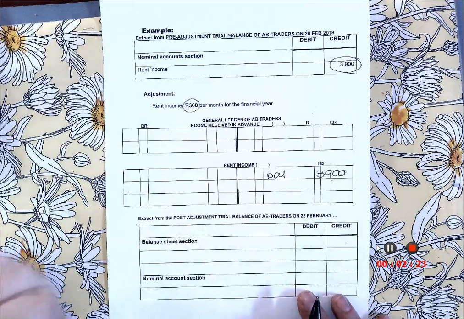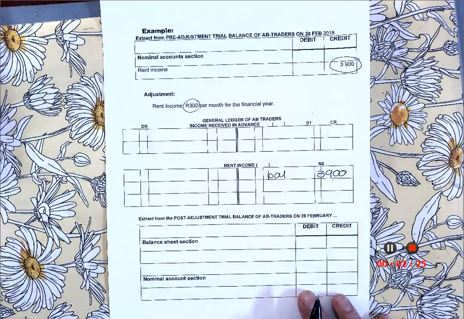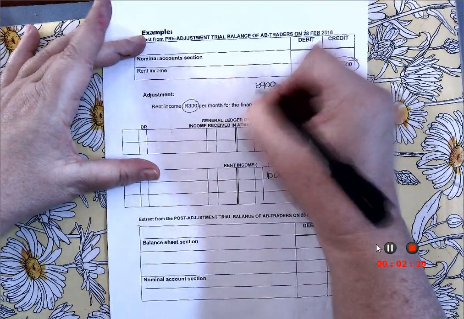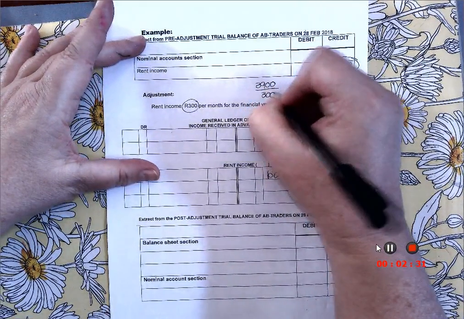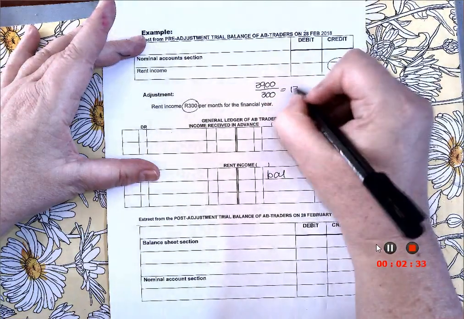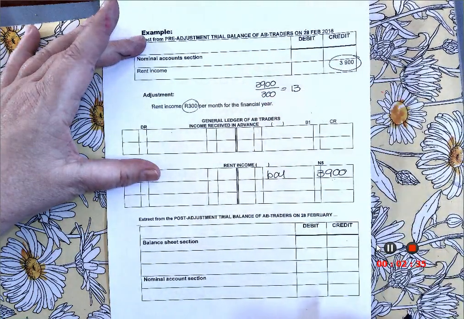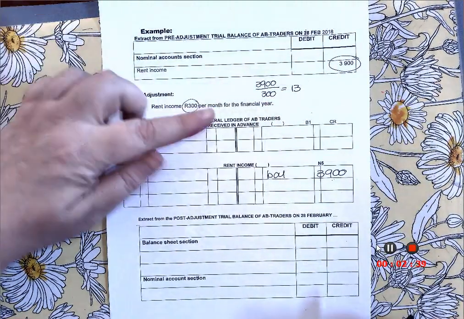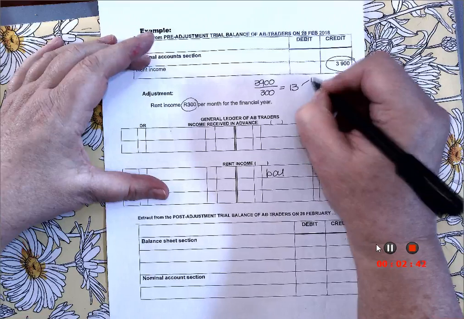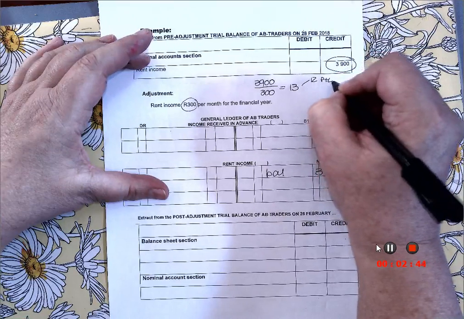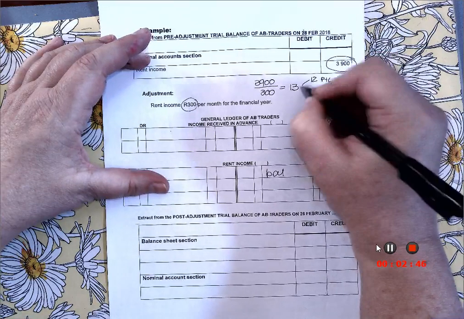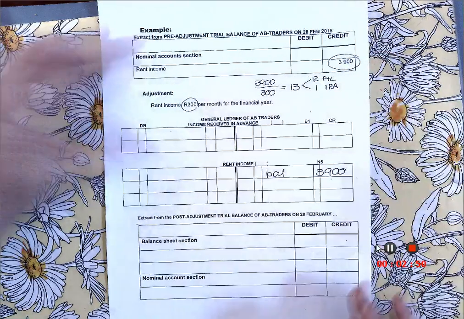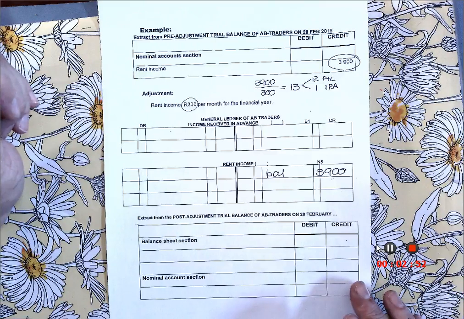So I can do one of two things. Number one, I can say 3,900 divided by 300, and that's going to give me 13. How many months am I supposed to receive? 12. So can you see, 12 months will be profit and loss, going to the income statement. 1 month would be income received in advance, going to the balance sheet.